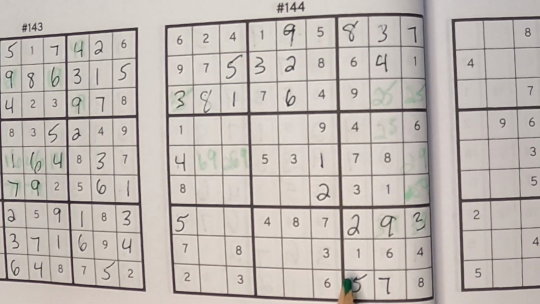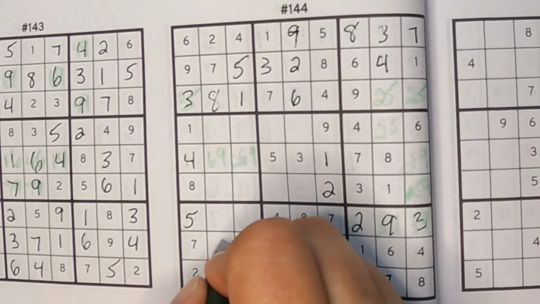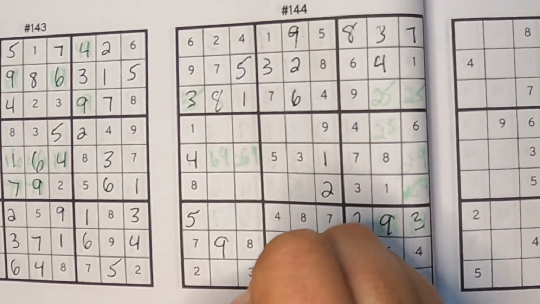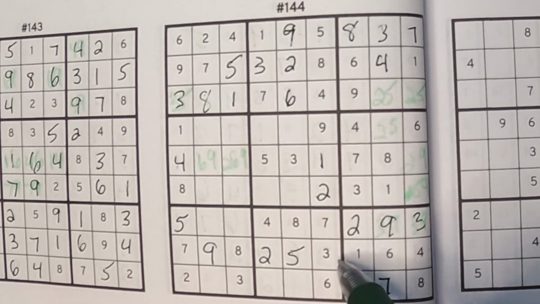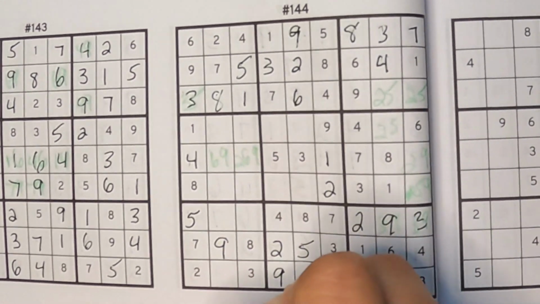For this row, we're missing 2, 5, and 9. We've got 2 and 5 here, so this is our 9. 5 here, so 2, 5. For this box now, we're missing 1 and 9. We've got a 1 here, so 9, 1.